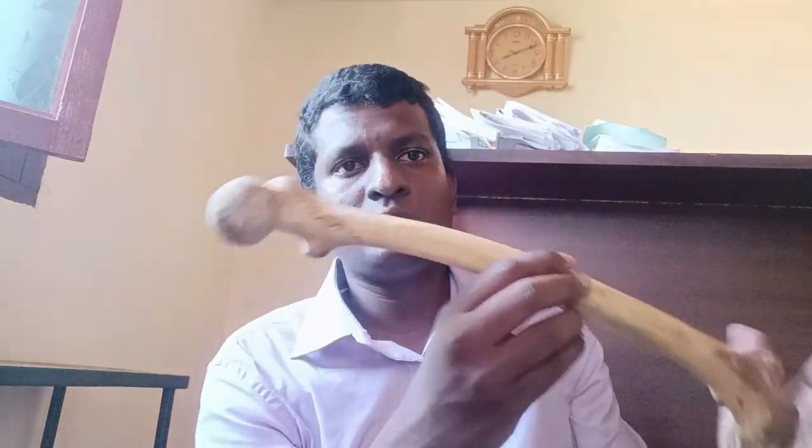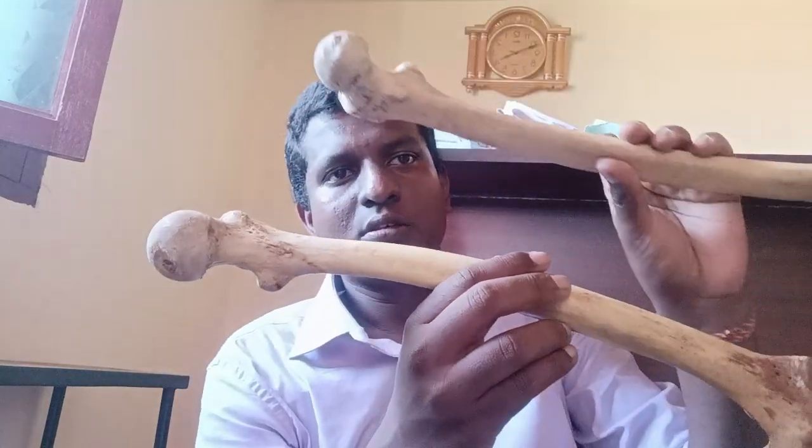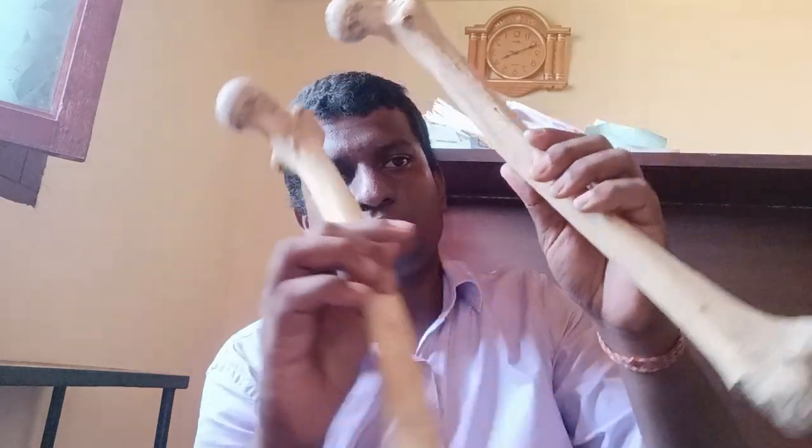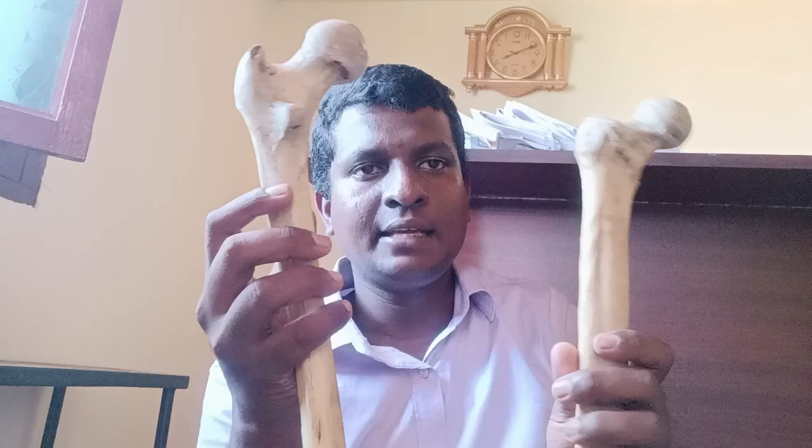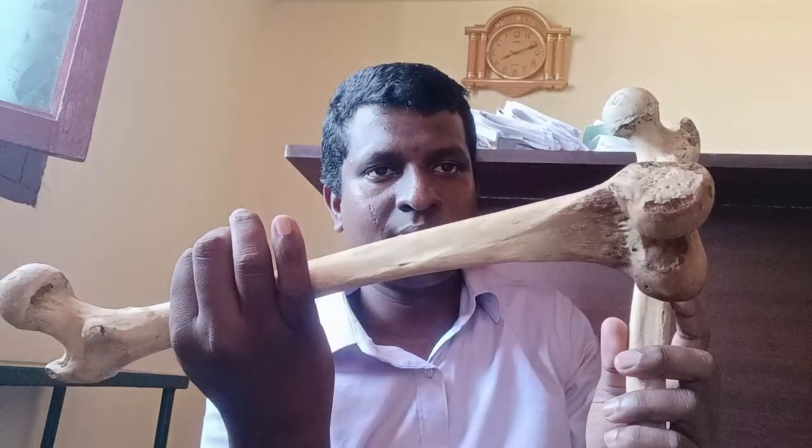So in this video we are going to see about the femur or thigh bone. The word femur in Latin means thigh. So this bone is present in the region of thigh, so they named this bone as a femur bone. We simply call it thigh bone. It is the longest bone in the human body. It measures around 45 centimeters, 18 inches in length.